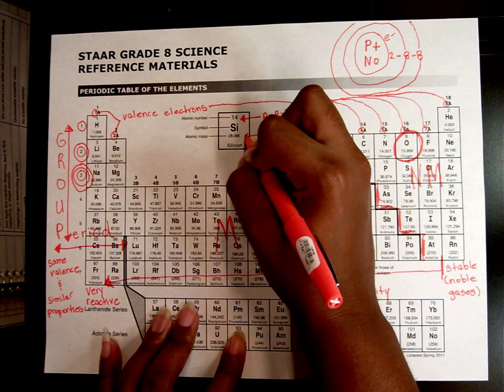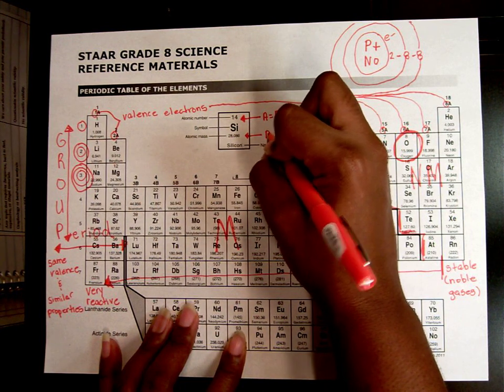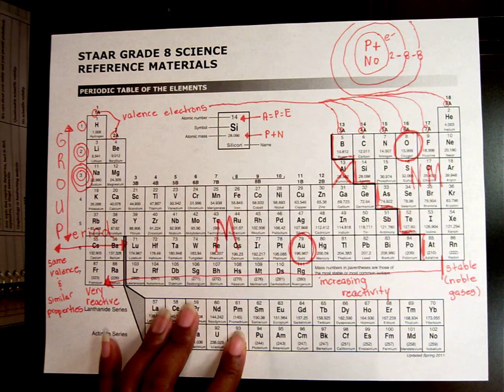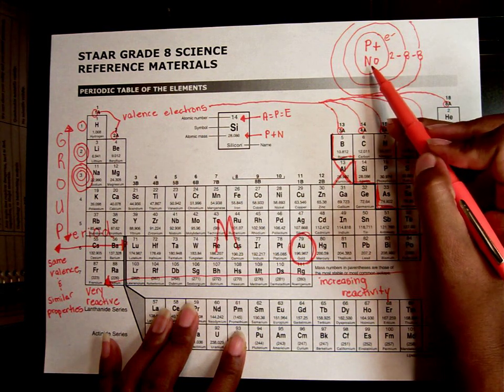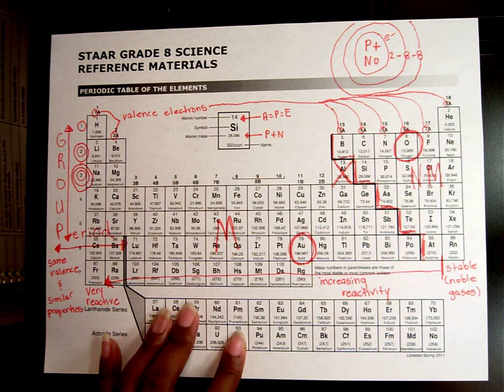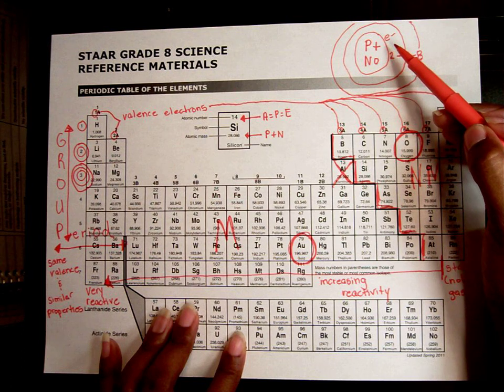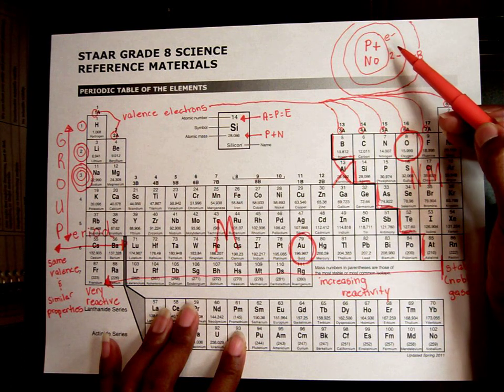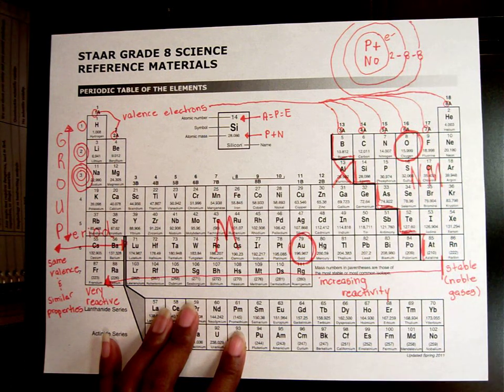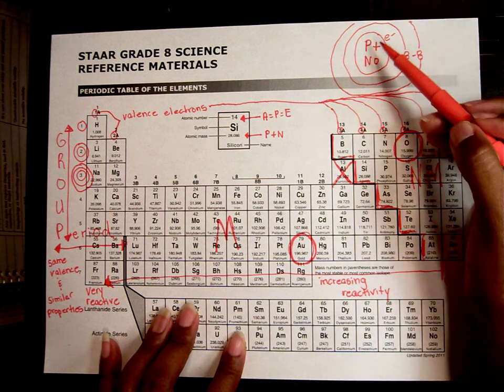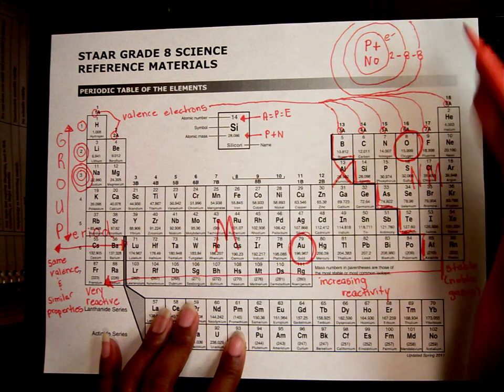Mass comes from the nucleus, which is your protons plus your neutrons. Protons and neutrons have a mass of 1 AMU each. Remember, electrons are so tiny, we don't count them in the mass. So anytime you want to figure out the mass, just count up your protons and neutrons.